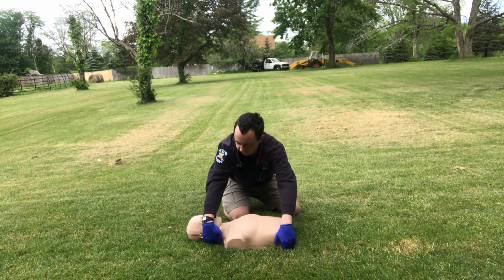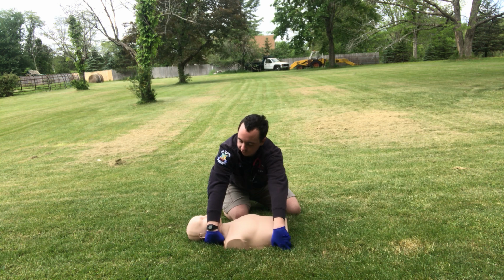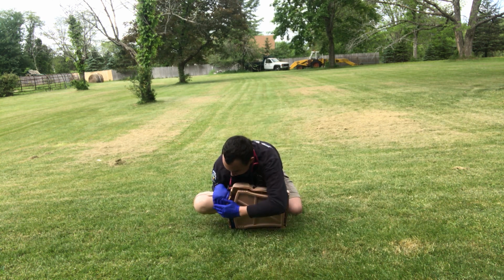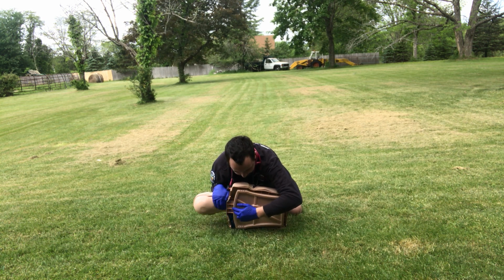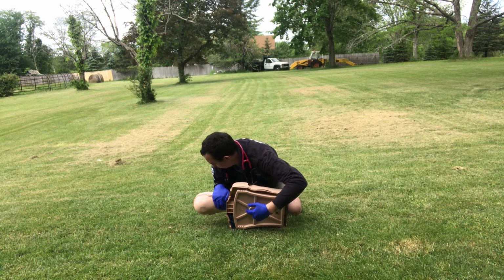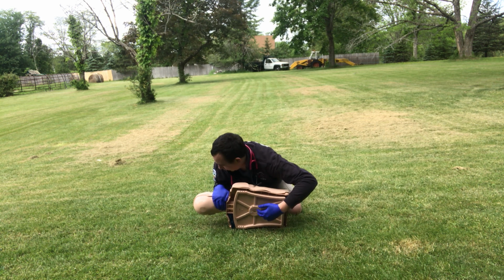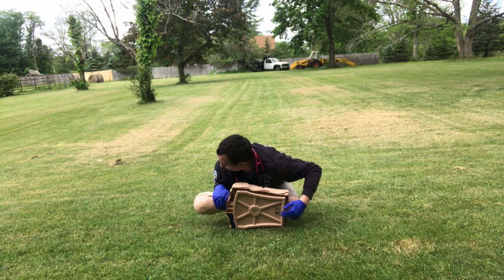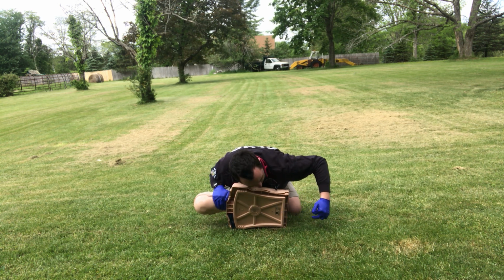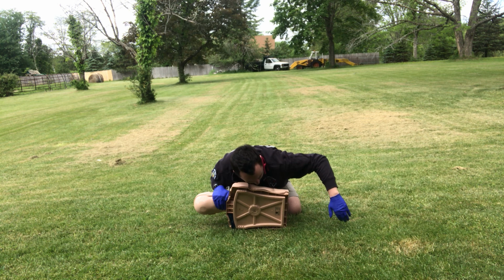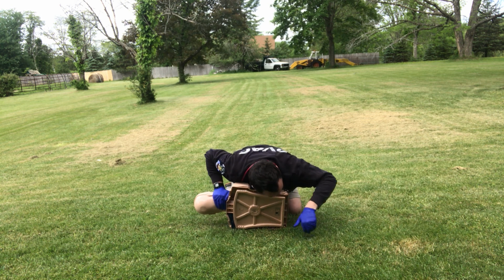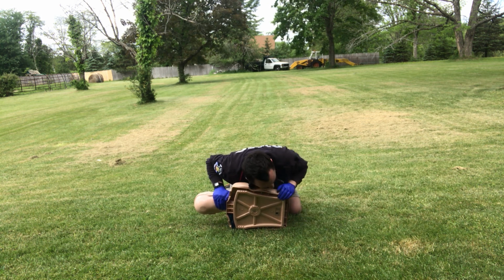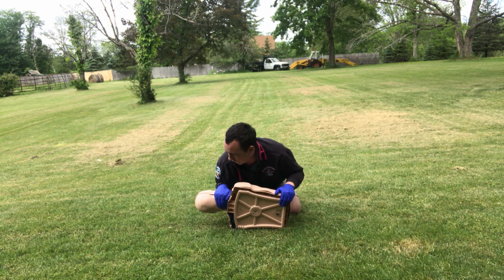So on my C-spine's count, we'll move. 1, 2, 3. Excellent. Keeping sure to palpate all the way down. Looking at my patient's face periodically to see if there's any wincing, to see if there's any pain. Still none. Looking at the back, I see no deformities. Looking at the flanks, no bruising, no bleeding. Again, on my C-spine's count, we'll roll back.